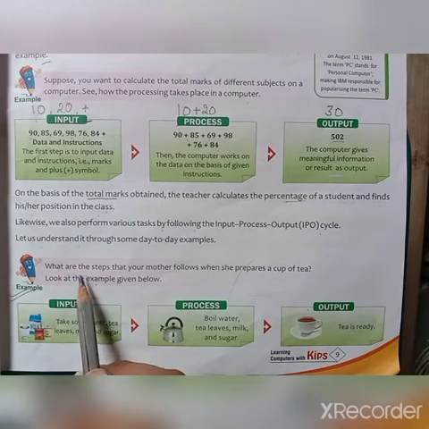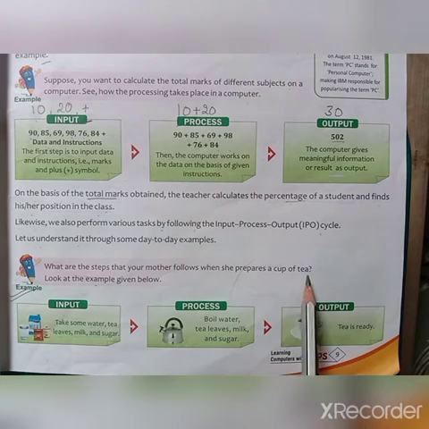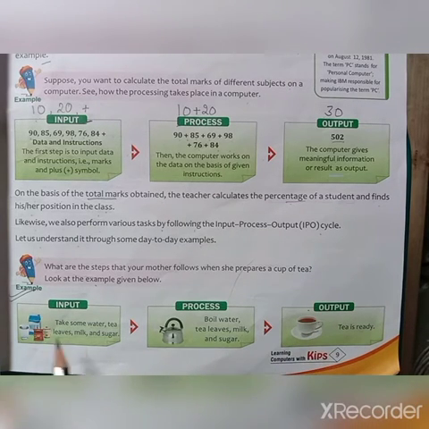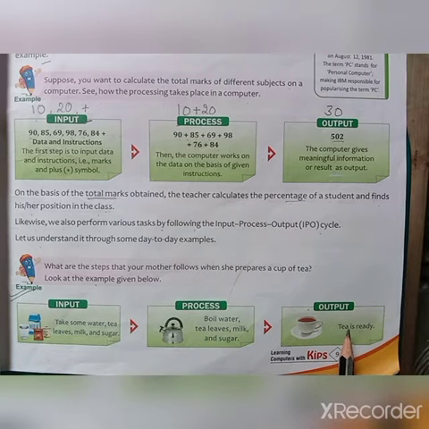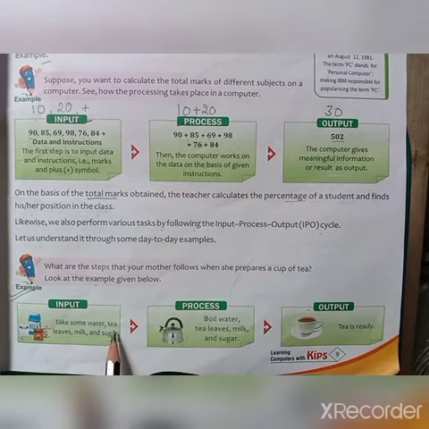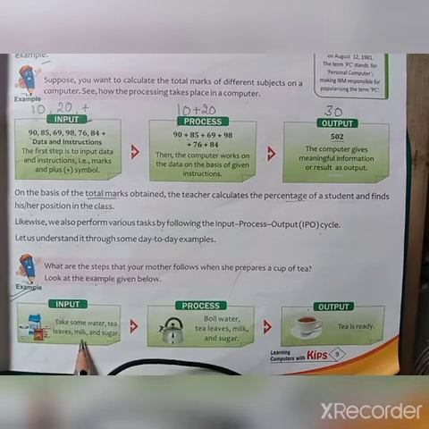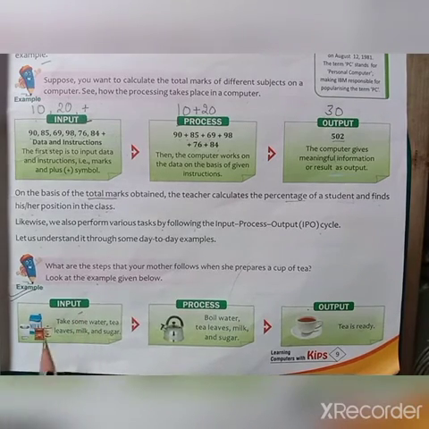Now see, what are the steps that your mother follows when she prepares a cup of tea? First, she takes some water, tea leaves, milk and sugar as input.